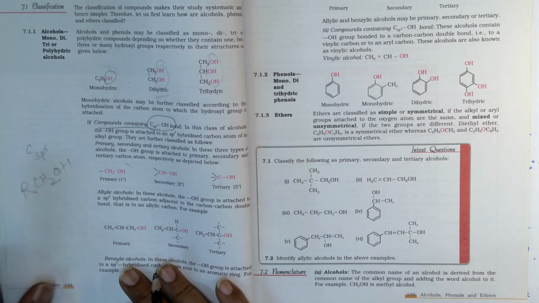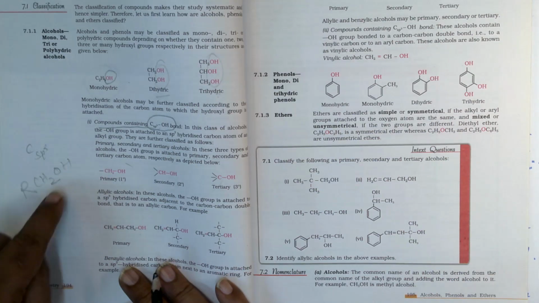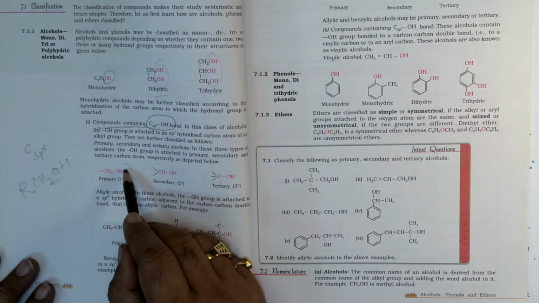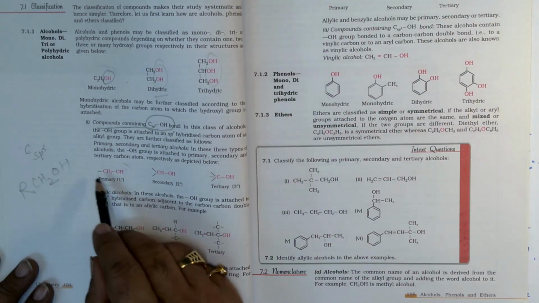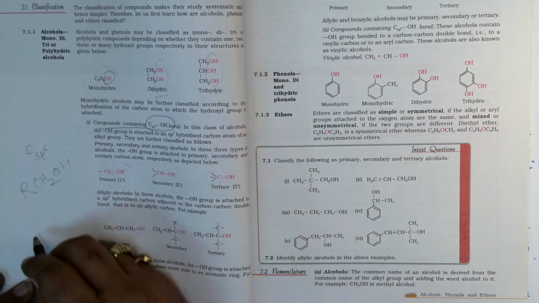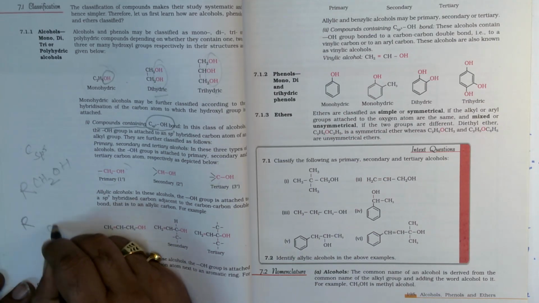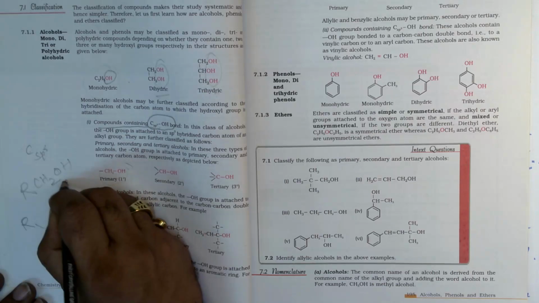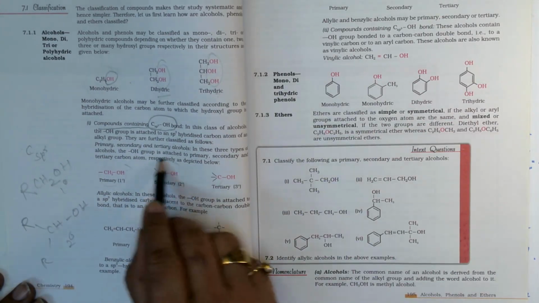If it is a CH3, then it becomes CH3CH2OH, that is ethanol. So likewise, you can build up. And you have the primary alcohol, that is RCH2OH. Secondary alcohol will be R-CH-R again. Okay, so this is called secondary alcohol. This is primary, this is secondary.